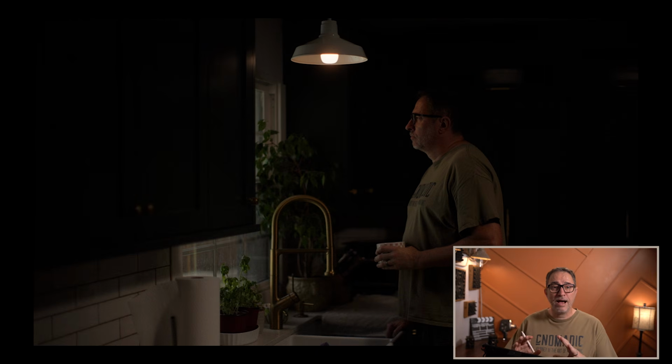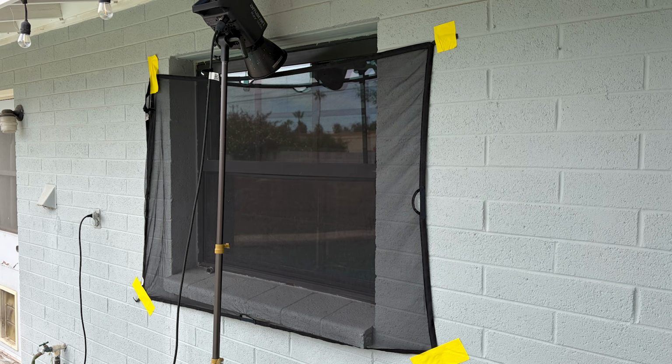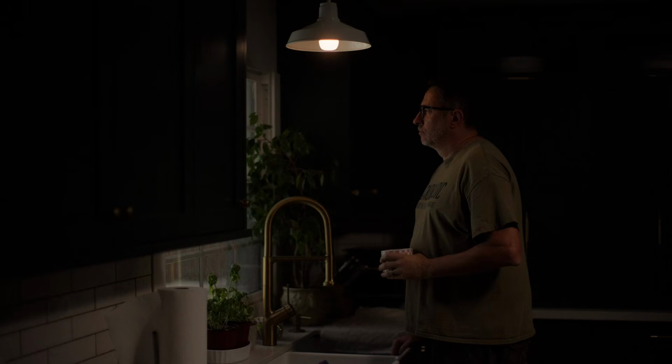In this example, I also have access to an ND net, and that's a mesh net that cuts the amount of light that I can just tape on the outside of the window, and it will reduce the intensity of that window. I tried a silk. I didn't like the silk simply because I need to see through the window, like we can see here. And by placing a silk, it just became all white and it just didn't look very natural. But the ND net just lets you still see through the window. It just cuts the amount of light coming in, and that made a big difference.